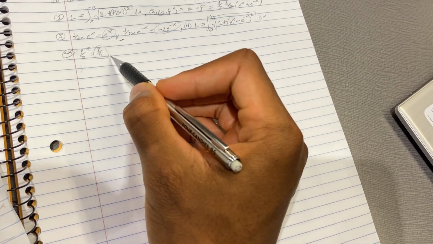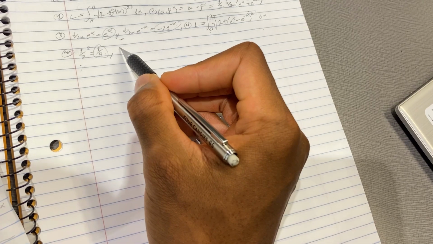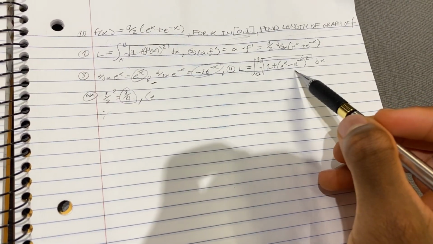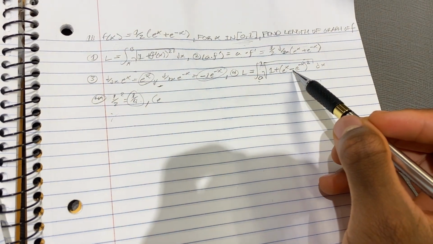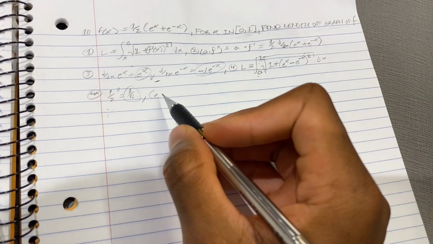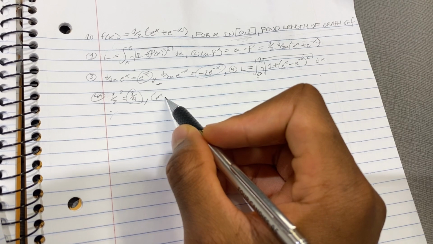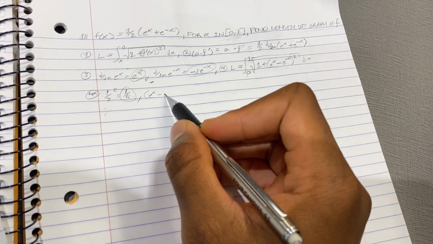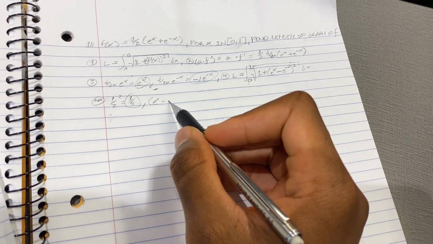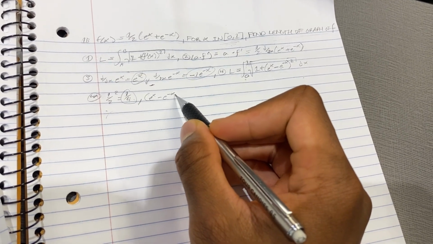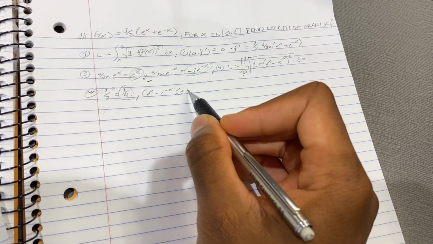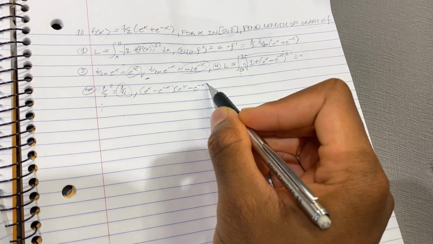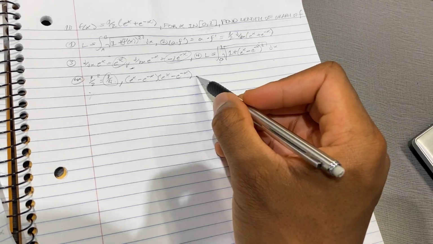And then, so we're going to circle that. And then the second part is this. So we're going to FOIL this out. We're going to FOIL out e to the x minus e to the negative x. FOIL this out. And then there's e to the negative x, right? We're going to FOIL that out. So what does that equal?